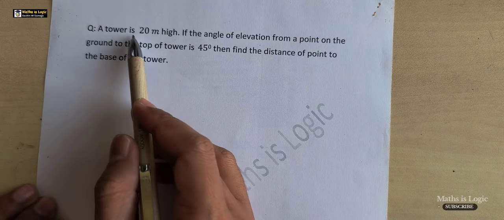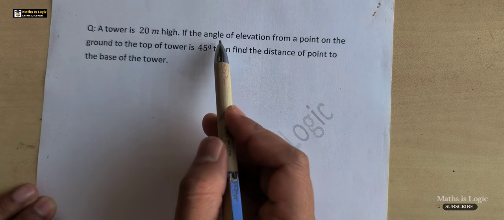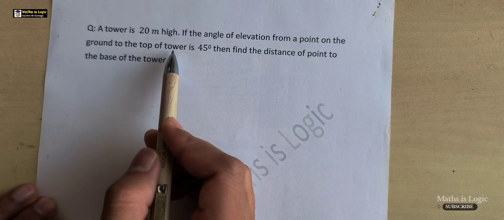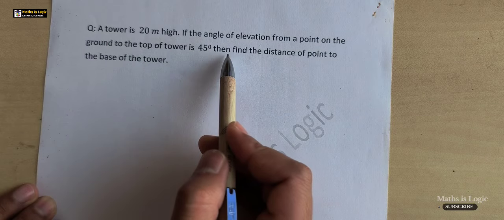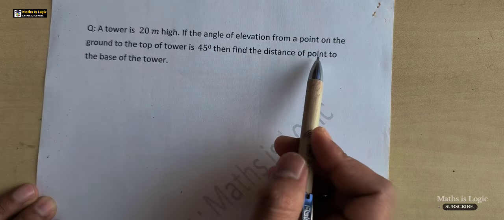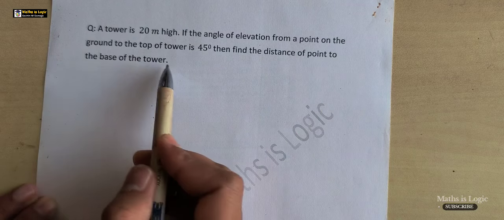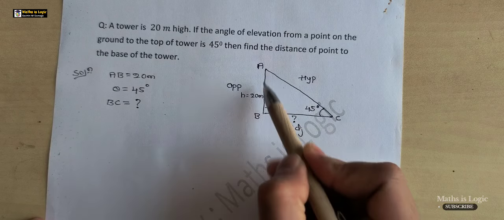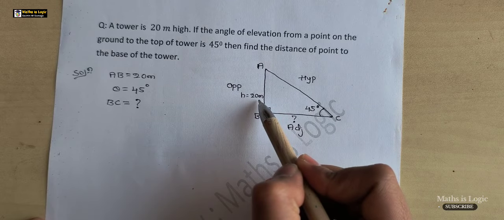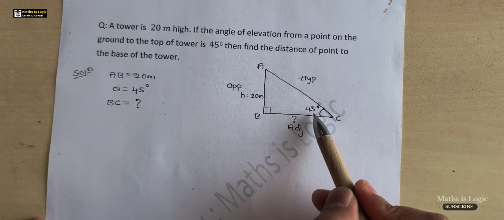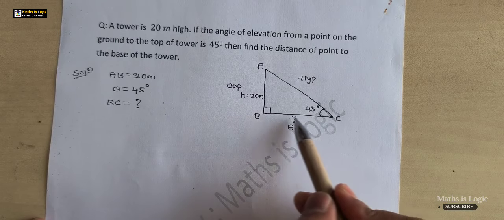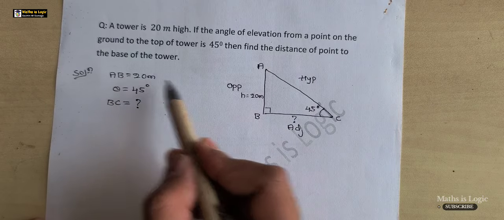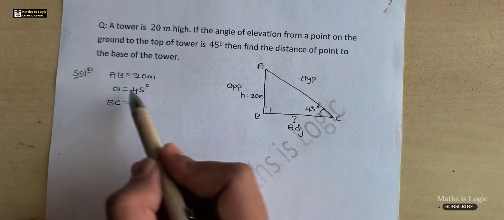Next example, a tower is 20 meter high. If the angle of elevation from a point on the ground to the top of the tower is 45 degree, then find the distance of the point to the base of the tower. So this is the tower. The tower height is given, h equals 20 meter. Angle of elevation is also given, 45 degree. We need to find this BC distance. So BC is question mark, angle 45 degree, and AB is nothing but the height, that is 20 meter.